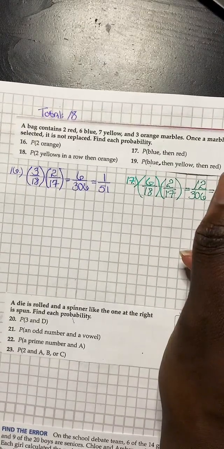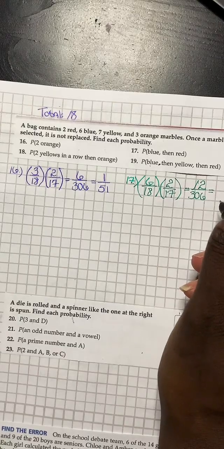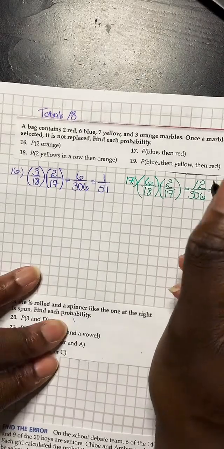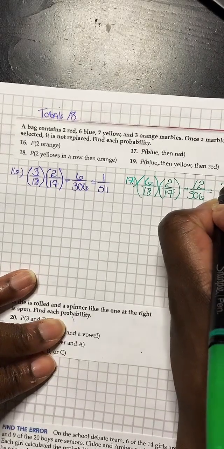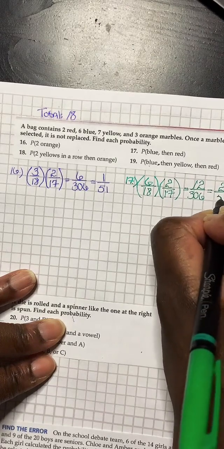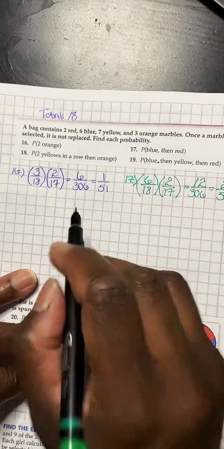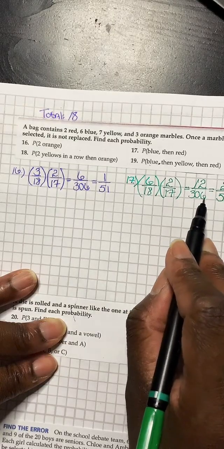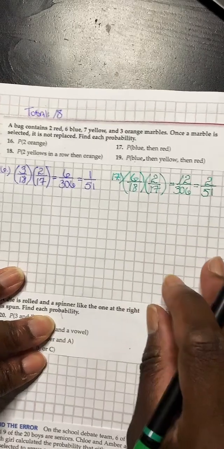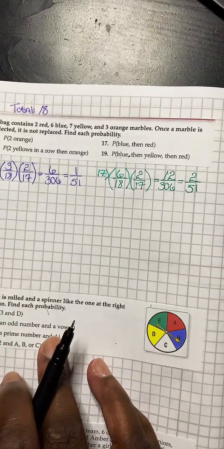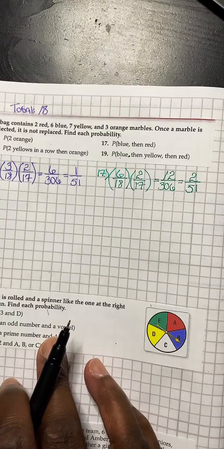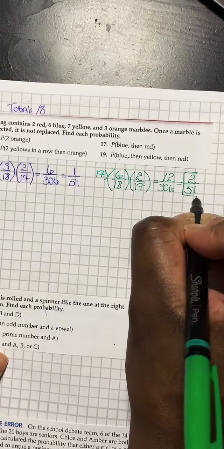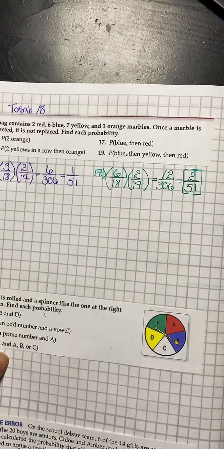So since 12 and 306 are even, that means it definitely can be reduced. And this is reduced by 2 over 51. Because if I divide it by 6, 12 divided by 6 gives me 2. 306 divided by 6 gives me 51. Okay. All right. And let me box my answers.